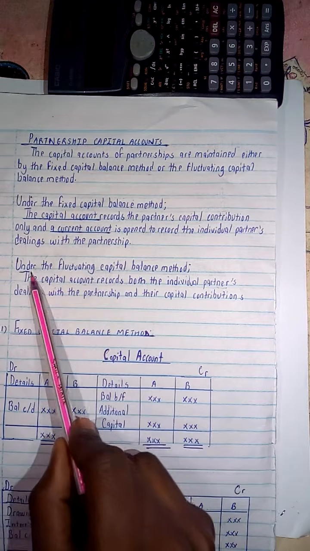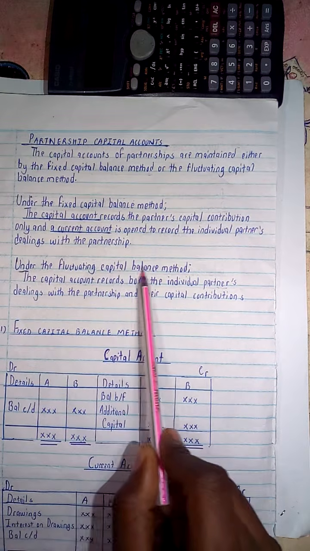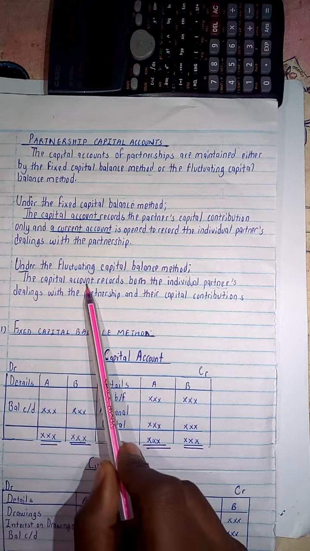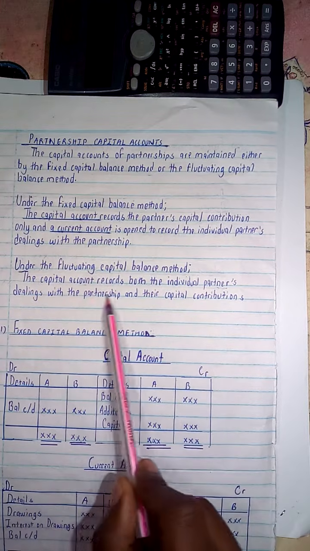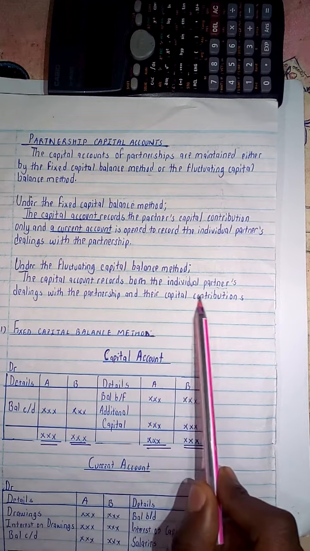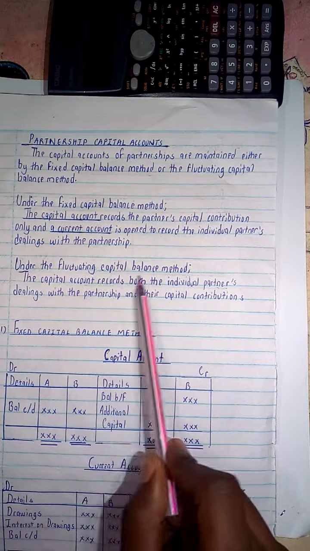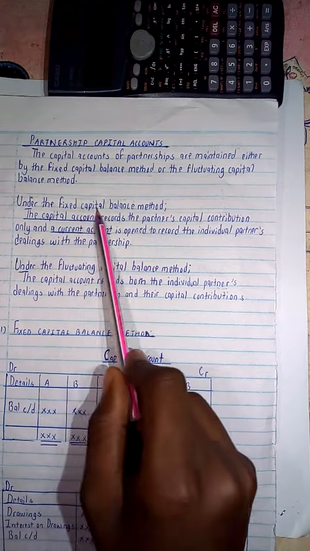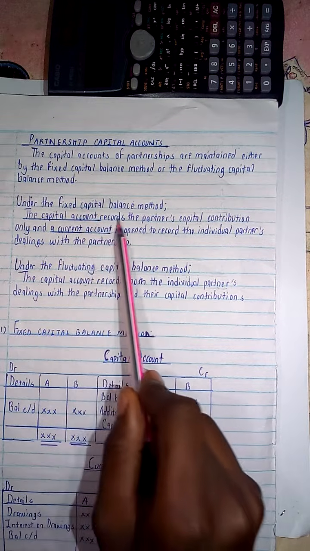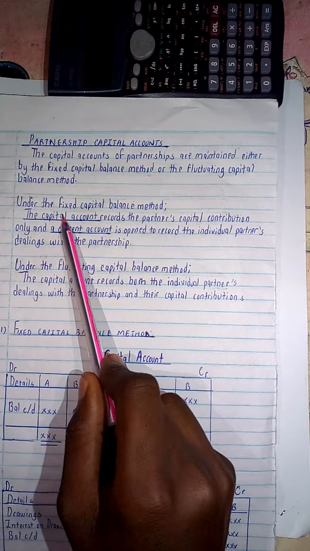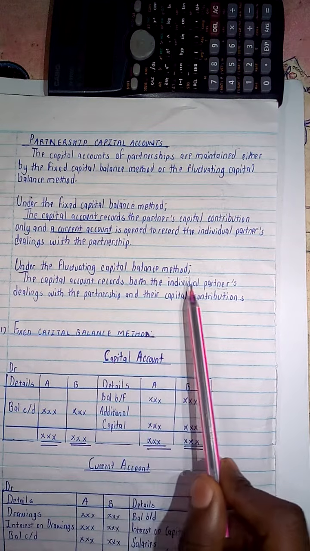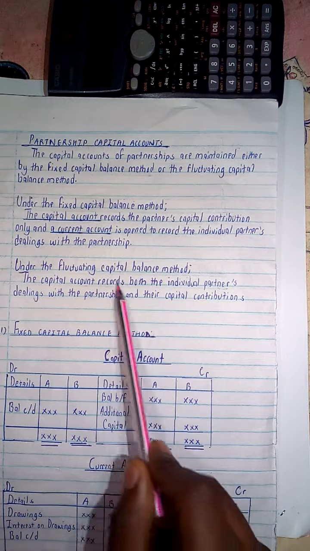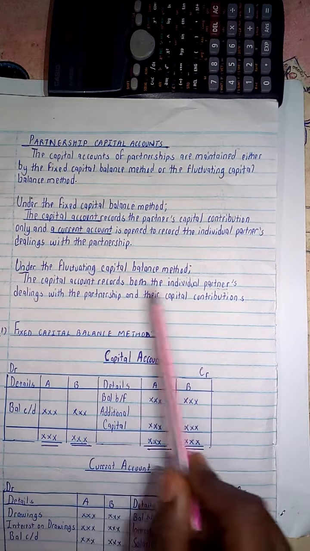Under the fluctuating capital balance method, the capital account records both the individual partners' dealings with the partnership and their capital contribution. So fluctuating is a combination, while fixed separates the two accounts, that is the capital and the current. Fluctuating combines them as one.